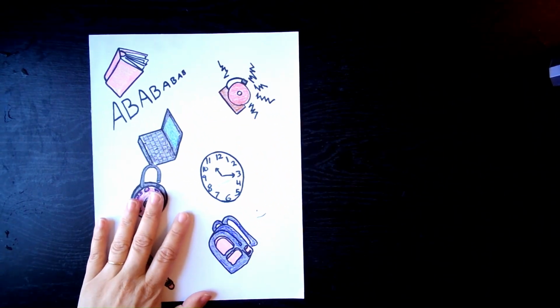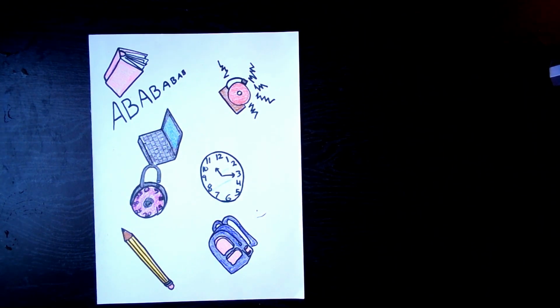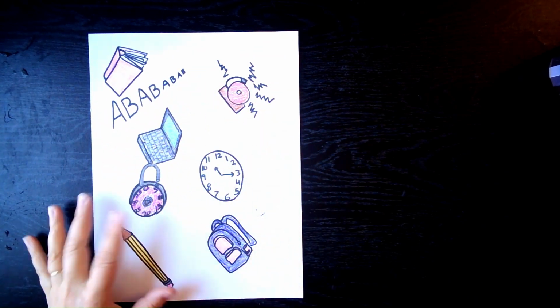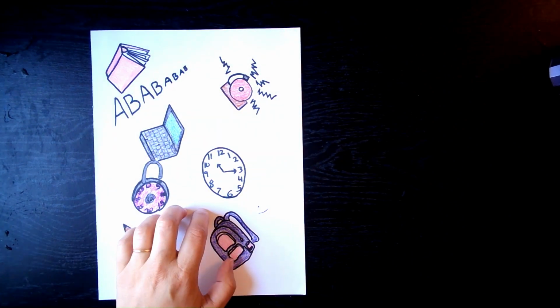Now, here's the thing. I want to show you 2 finished examples. This one was done and it's okay. It's drawn okay, but the objects are all very, very small. There's a lot of negative space, a lot of background.